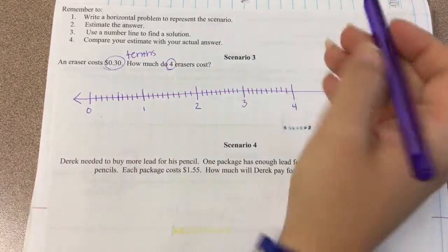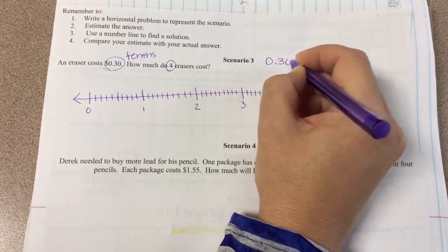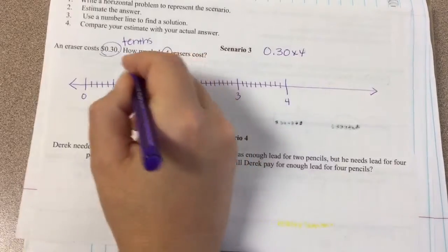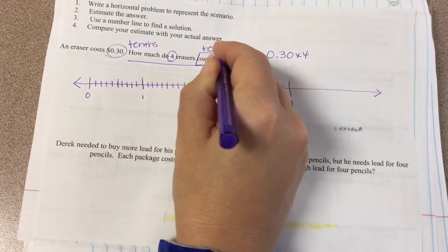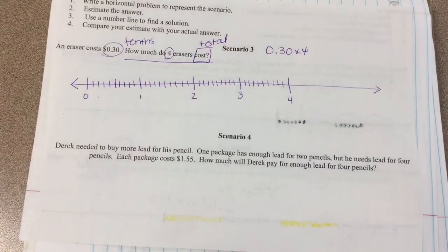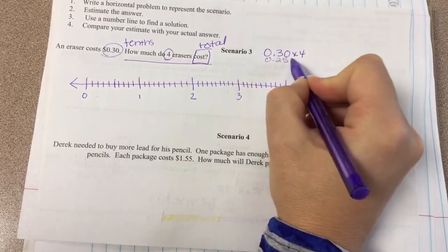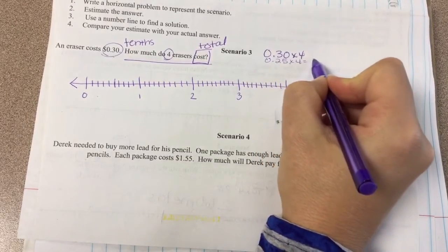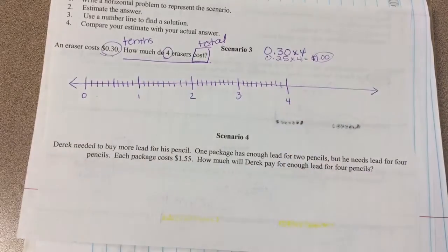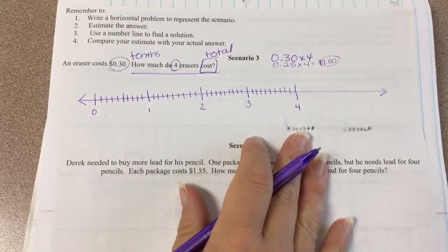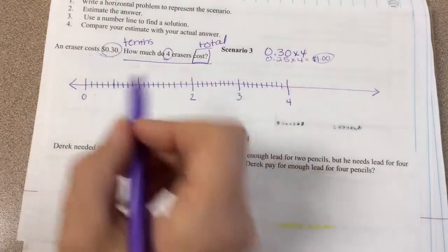So 30 cents. Well, hold on, let's write my problem, and I'm multiplying that by 4, because I'm trying to find that total cost. Okay, so I'm going to round this to like quarters, and I know 4 quarters is $1. So it's going to be about $1. Let's see. Oh, well, then I made my number line way too long. That's okay. So I'm going to do 30 cents 4 times.